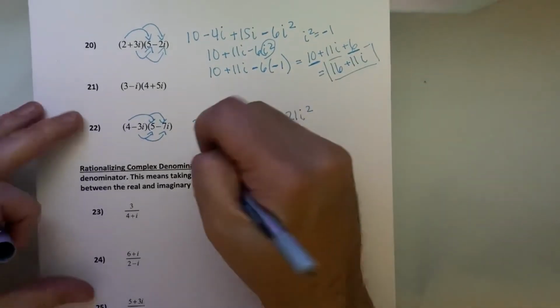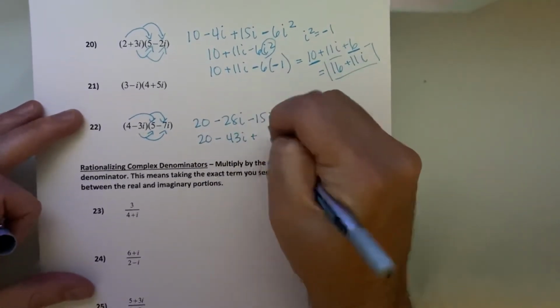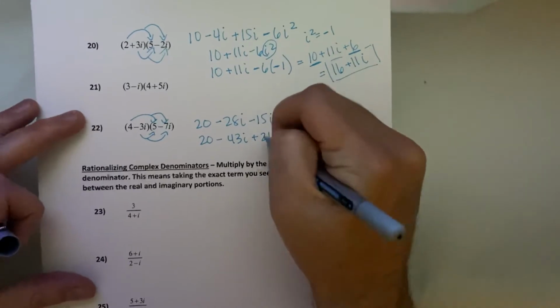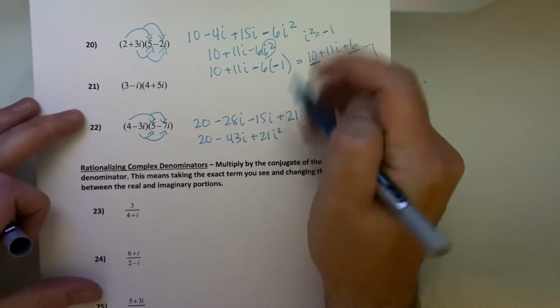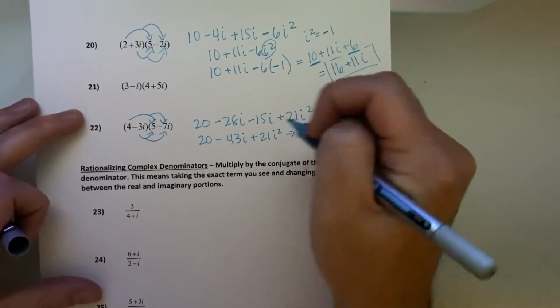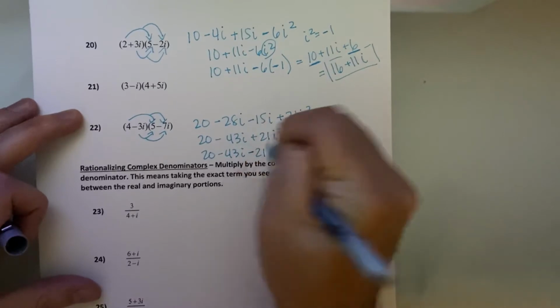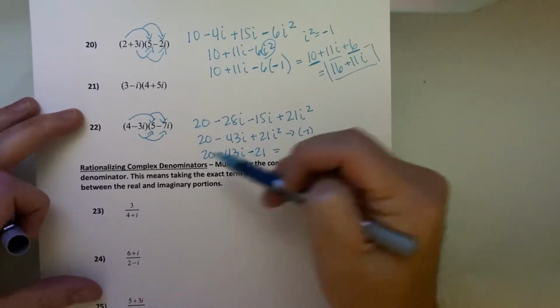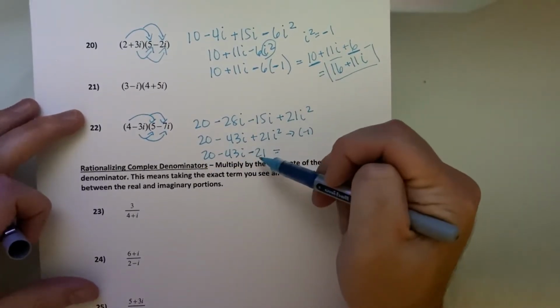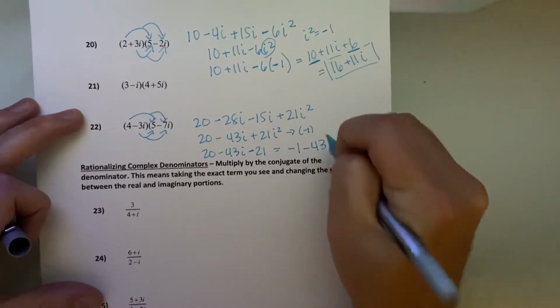Combine our like terms. We have 20 minus 43i plus 21i squared. And again, i squared turns into a negative 1. 21 times negative 1 is negative 21. So we now have two terms we can combine. 20 minus 21 is negative 1. So that's negative 1 minus 43i.